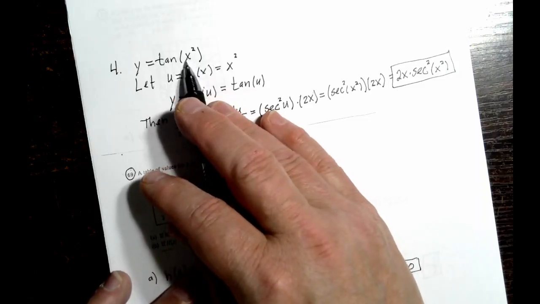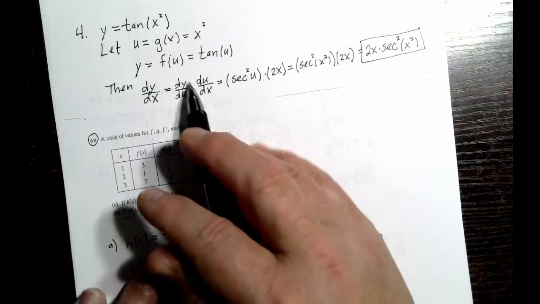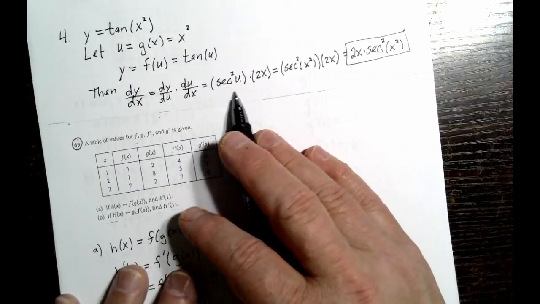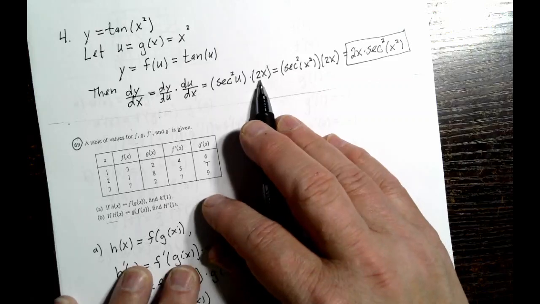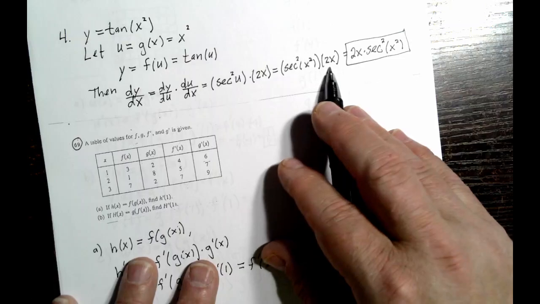If you let your inside function be x squared, your outside function is just tangent of x, or tangent u. So the derivative of tangent is secant squared, and the derivative of x squared is 2x. So you get secant squared x squared times 2x.